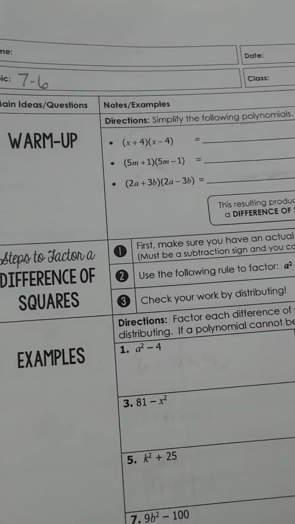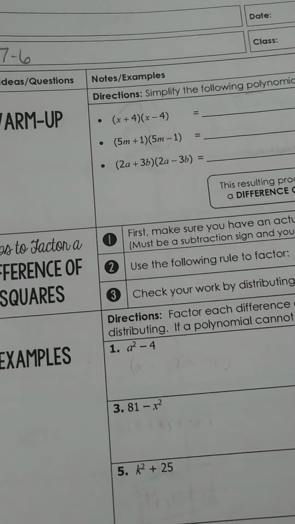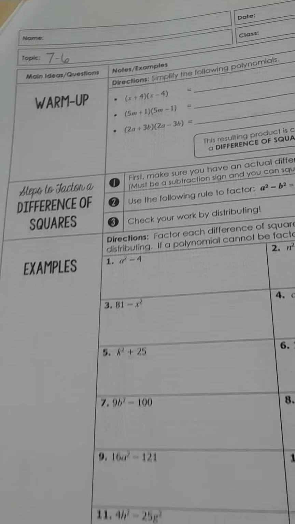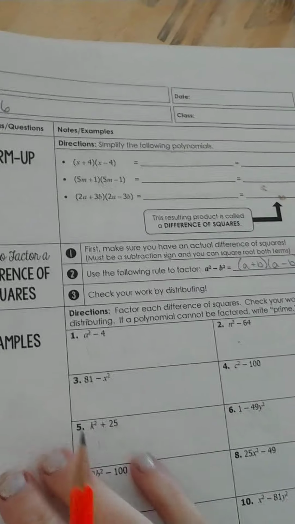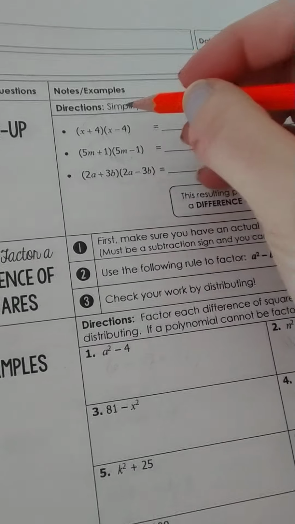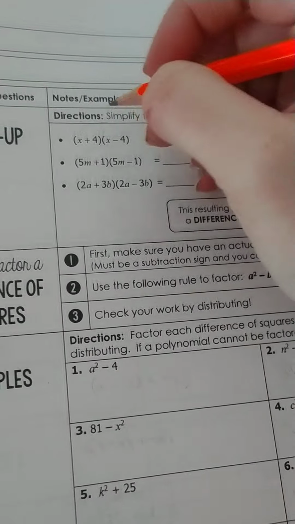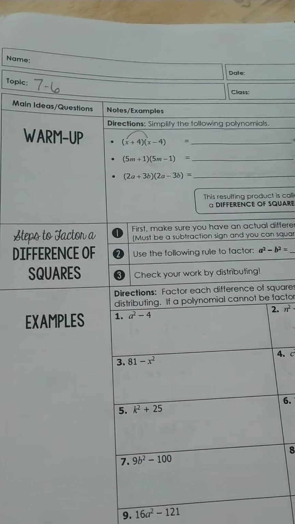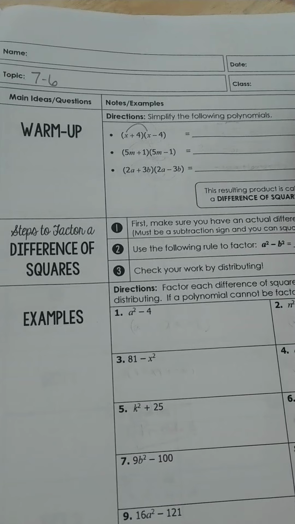All right, we are factoring difference of squares today. So this is leading you into what we're going to be doing. Today's lesson is fairly straightforward. It's relatively simple. We're going to start by foiling. If you remember foiling, and these are called warm-ups, first, outer, inner, last, but you're distributing.